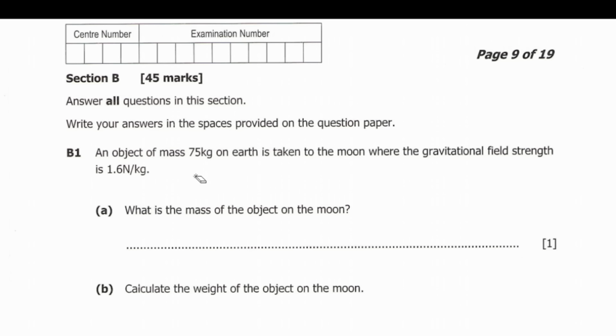An object of mass 75 kilogram on Earth is taken to the moon, where the gravitational field strength is 1.6 Newton per kilogram. Then A, they are saying, what is the mass of the object on the moon? So what will be the mass? It will still be 75, don't worry, because mass is constant in every place of the universe. That's how it is. So it is still 75.